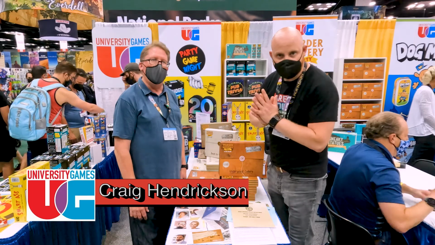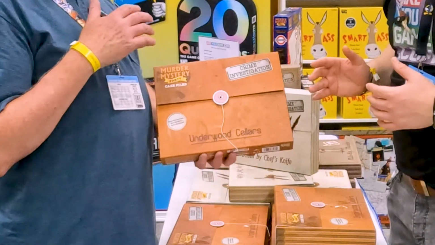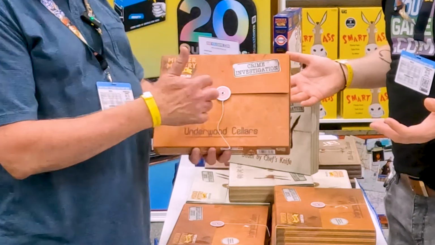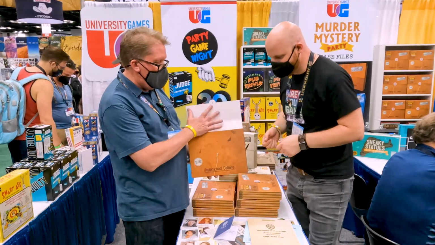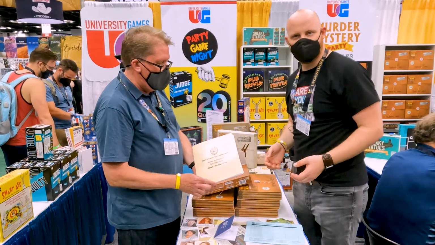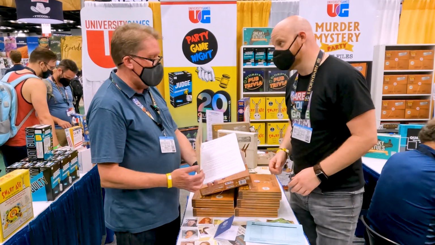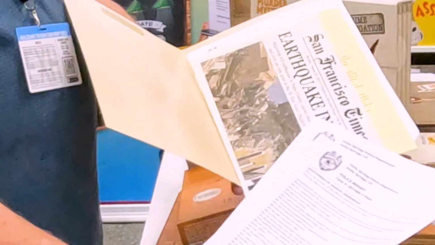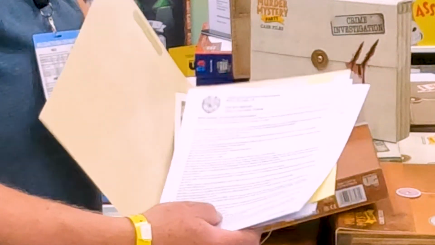So we're here, we have Murder Mystery Party case files. This is a case file, so it looks like a realistic police case file in a box. Down to the string, exactly. Tying it shut. So you open up the string, open up the box, and inside the box are case files where you can explore a cold case. This one is from 20 years ago. It takes place in Napa Valley. Inside are police interviews, suspect interviews, newspapers, witness statements, all kinds of information.